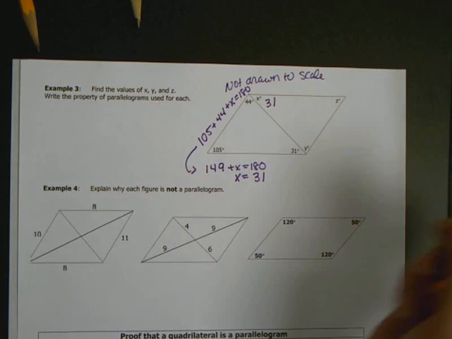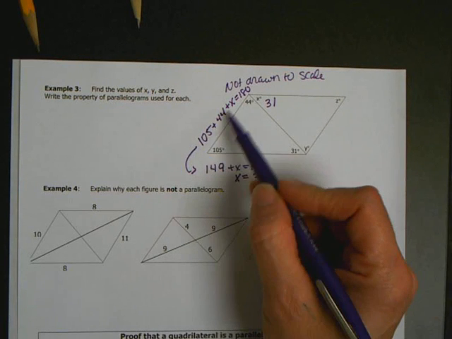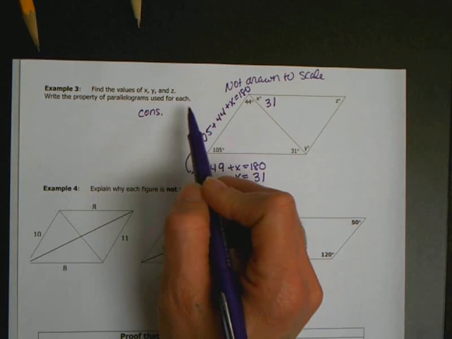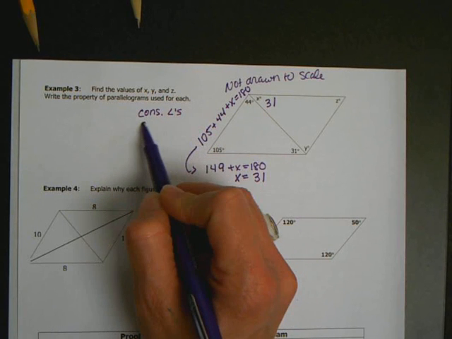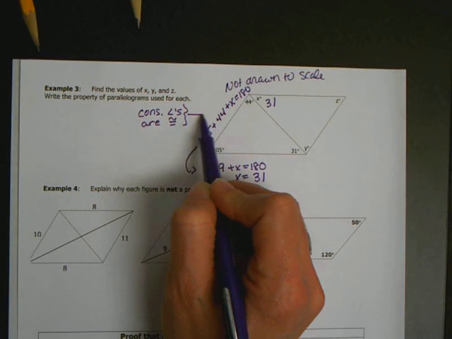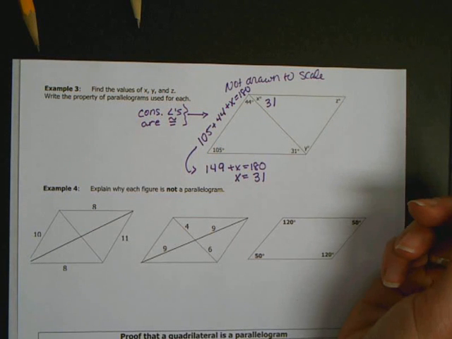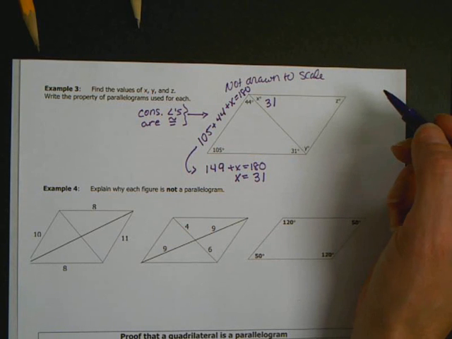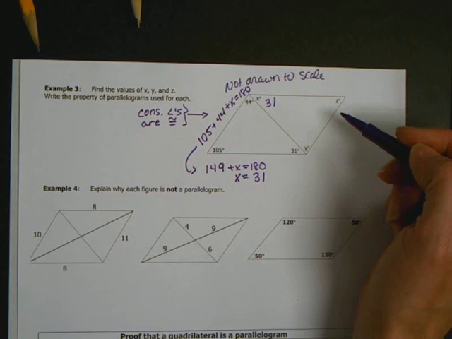Alright, and then the property of parallelograms that we just used is consecutive angles are supplementary. And I condensed that down for you. Now then, opposite angles are congruent.